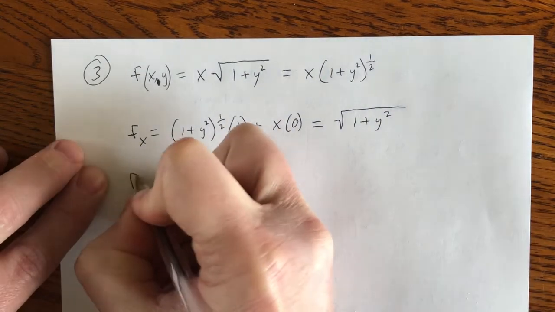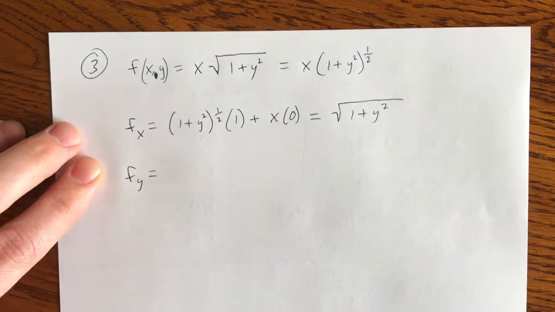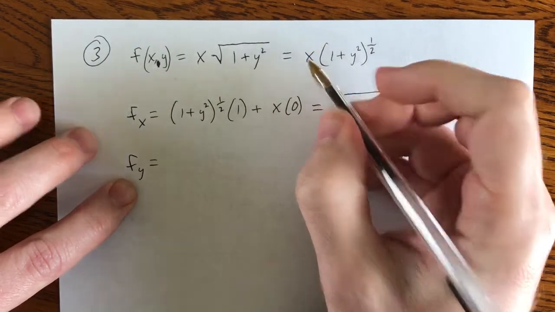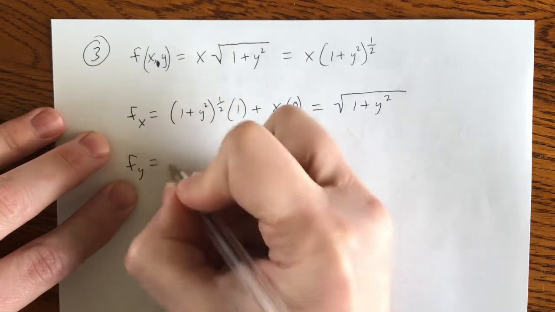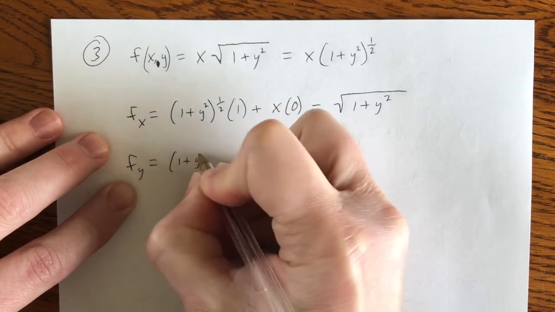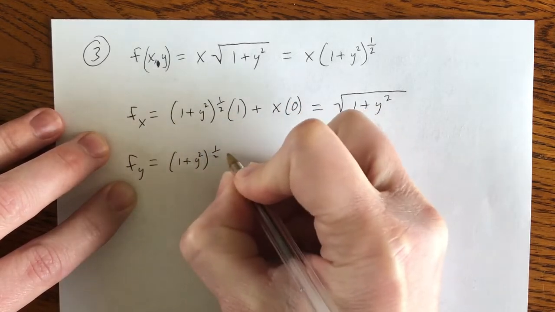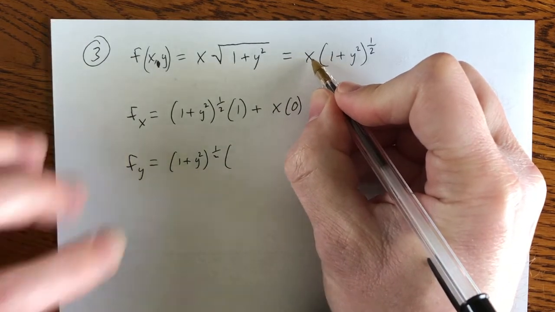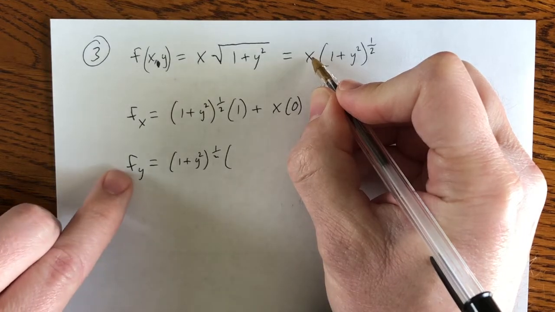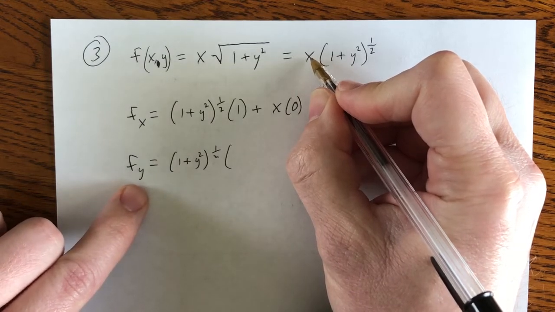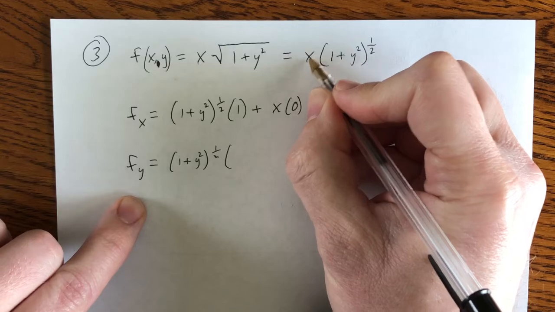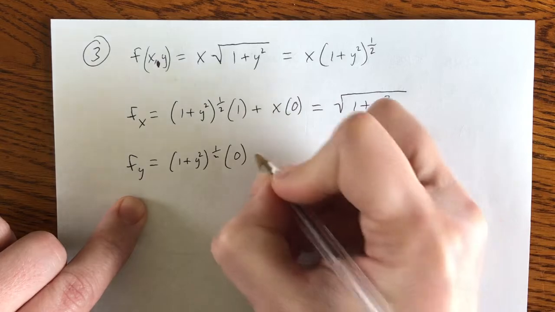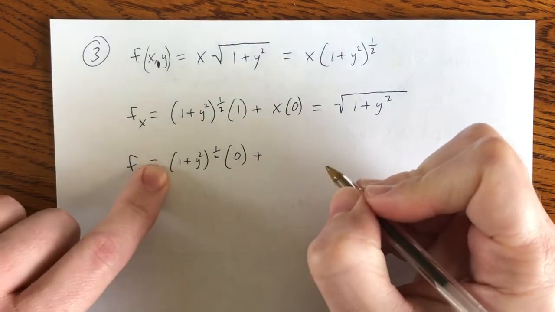Okay, let's look at the first partial with respect to y. So with respect to y now, we're holding x as a constant. All right, let's go through our product rule again. The second, 1 plus y squared to the 1/2, times the derivative of the first. Now our first is considered to be a constant, again, because we're differentiating with just respect to y. So the derivative of our first here, it's considered to be a constant, is just 0, which means this whole thing is gone now.